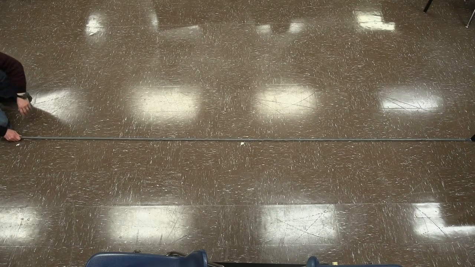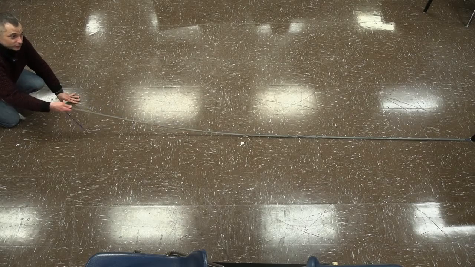But I could create a different number of antinodes if I shake my hand here at different rhythms. So what I'm going to do now is set up what we call the first harmonic. If I shake slow, this is what we call the first harmonic. It's the simplest possible wave we can get vibrating on this spring.